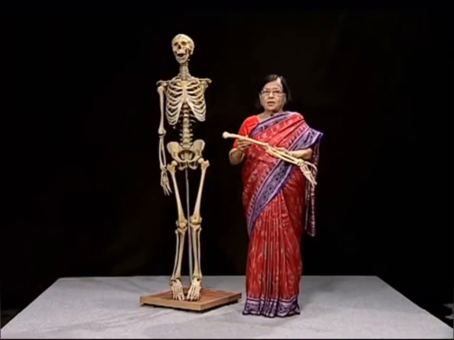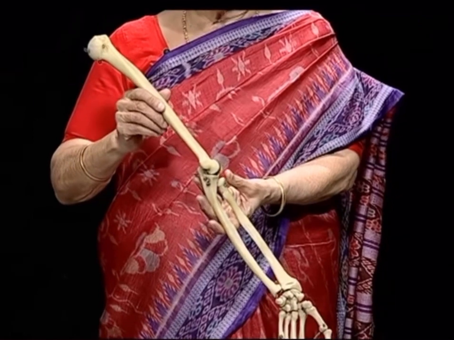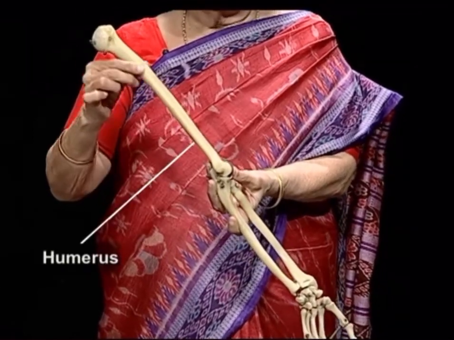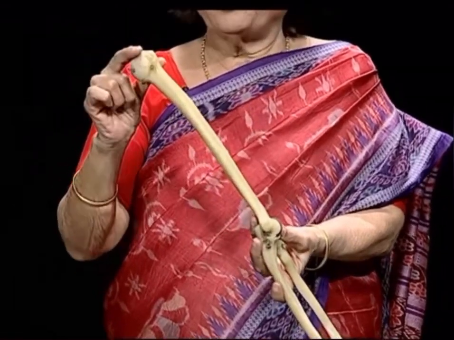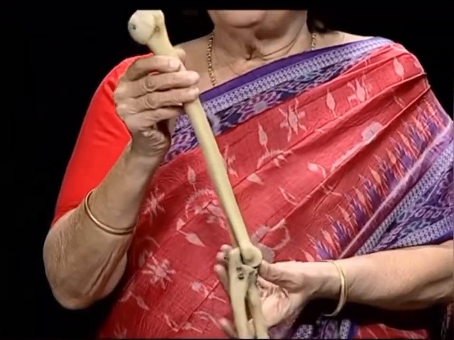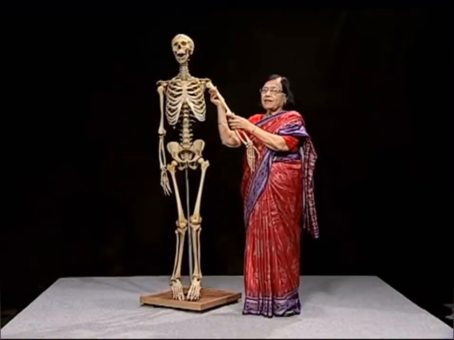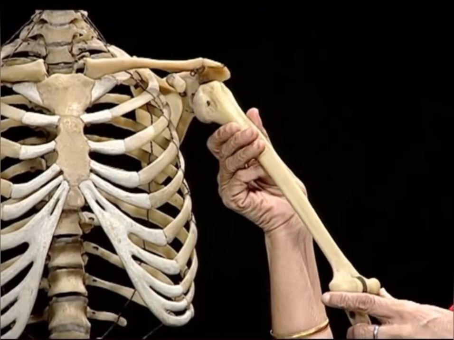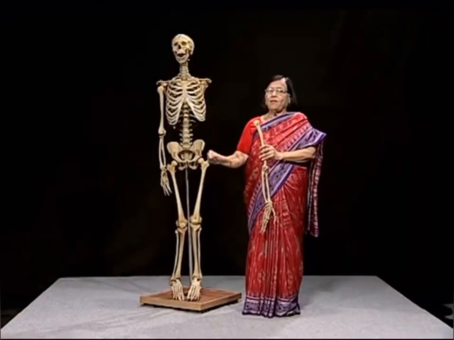This is hand or forelimb, and we are going to understand bones in our hand. This is humerus, which is the upper part of the hand, and this is head of humerus, the round one, which is fixed in the glenoid cavity of pectoral girdle and is able to move, and that is why we can move our shoulder the way we want.